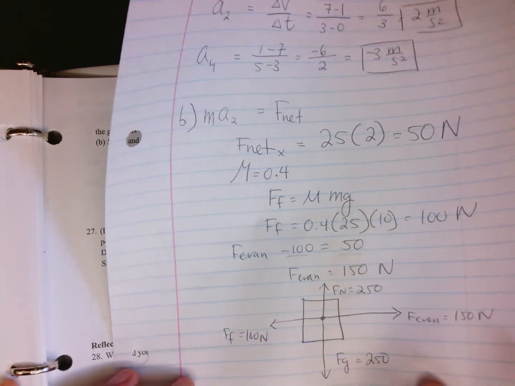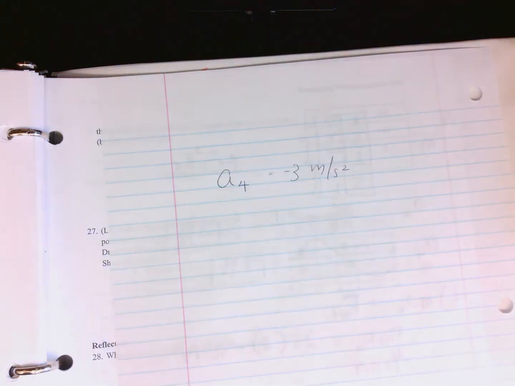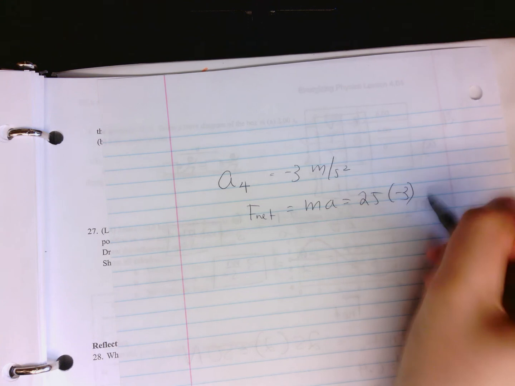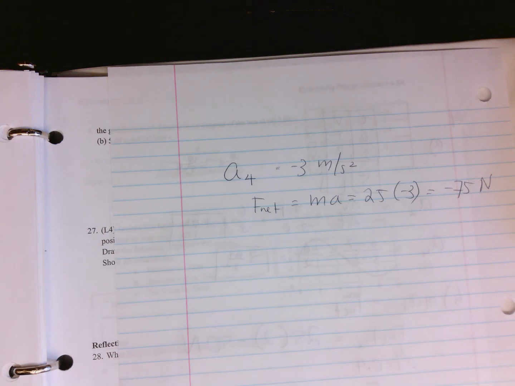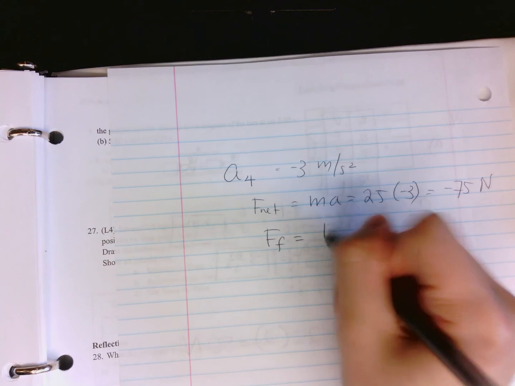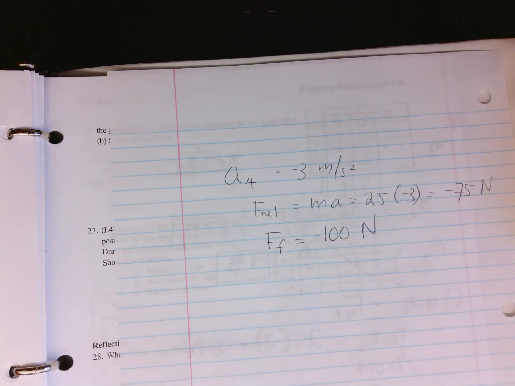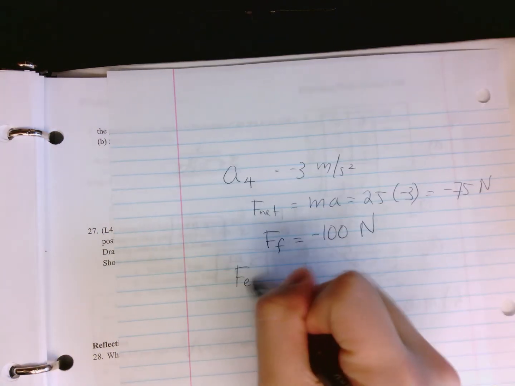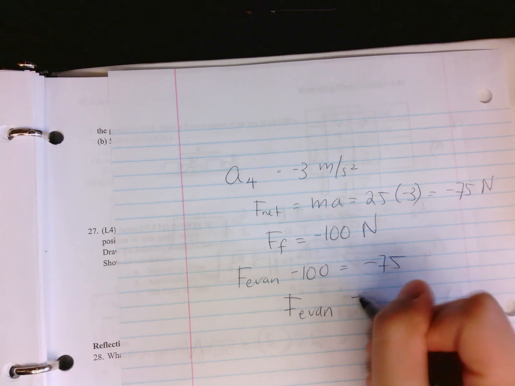Now we're going to do the force diagram at 4 seconds. In part A, we found that the acceleration at 4 seconds is equal to negative 3 meters per second squared. So again, we use F net equals ma, which is equal to 25 times negative 3, which is equal to negative 75 newtons. We know from the previous part that we already solved force of friction is equal to 100 newtons, or negative 100 newtons if we consider the direction. So now we just have to figure out the force of Evan. Force Evan minus 100 is equal to negative 75. Therefore, the force of Evan is equal to 25 newtons.